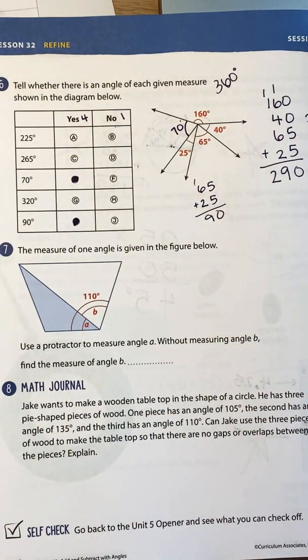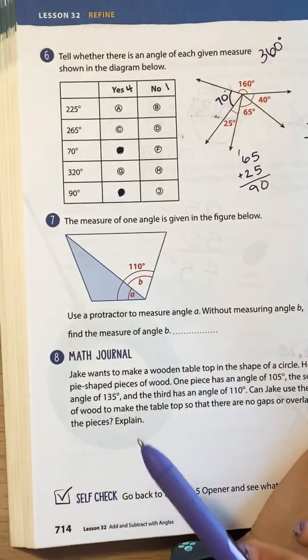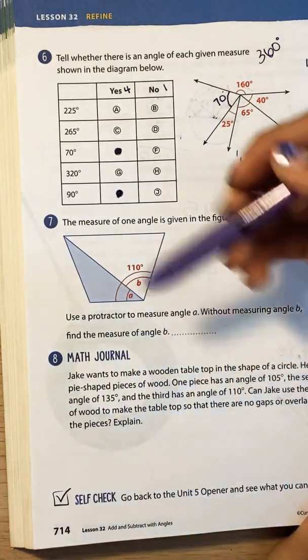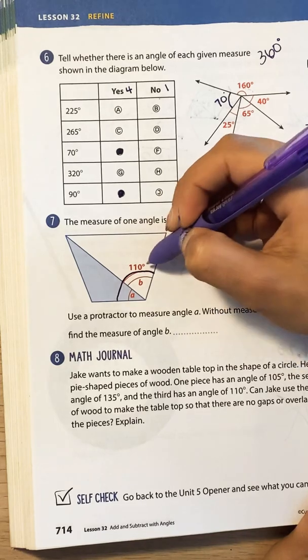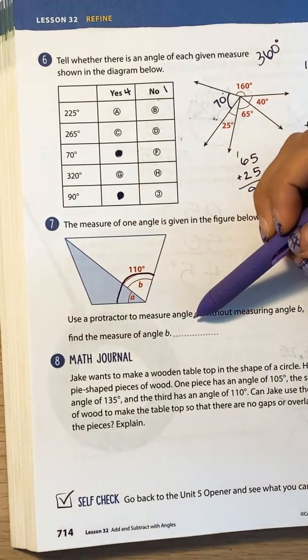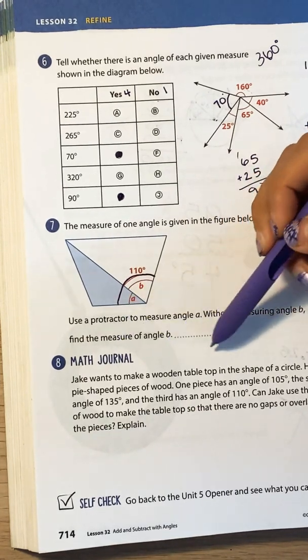Oh, looks like we can't do number 7. Yes, we can. Okay, so they give us this super cool shape. They say the measure of one angle is given in the figure below. So here to here is 110 degrees. It says use a protractor to measure angle A, and then without measuring angle B, what's the measure of it?